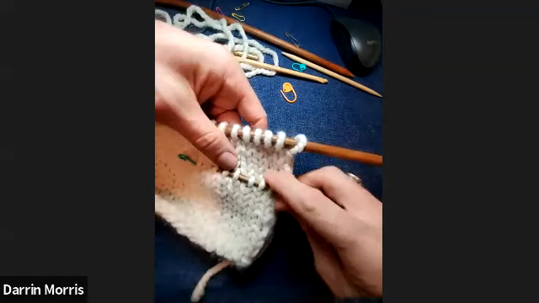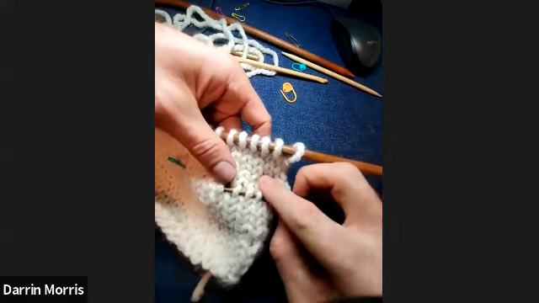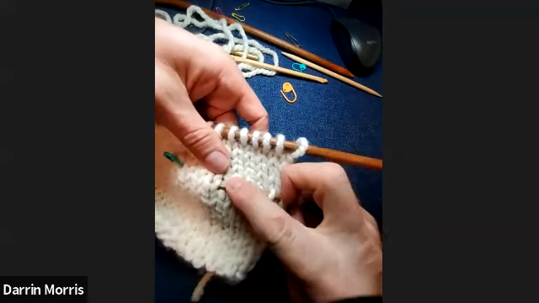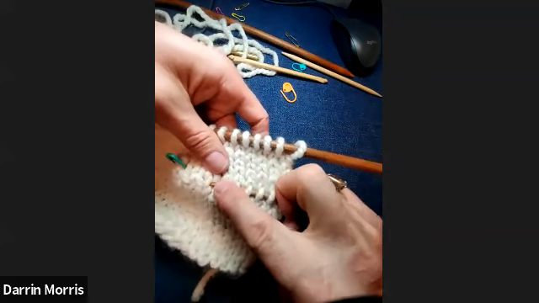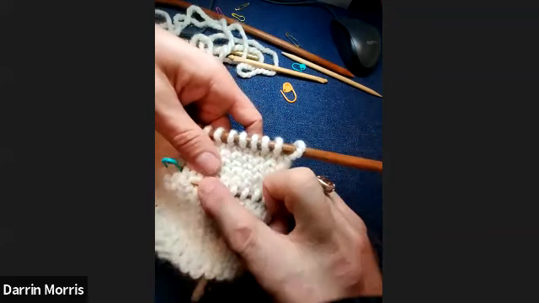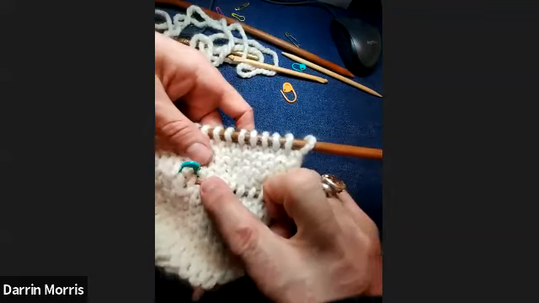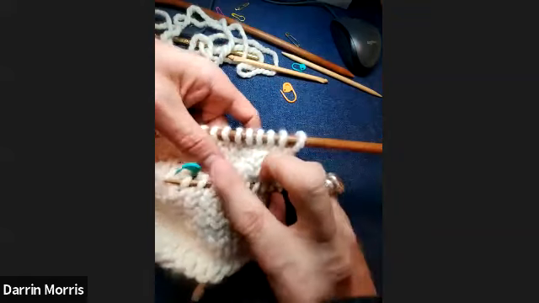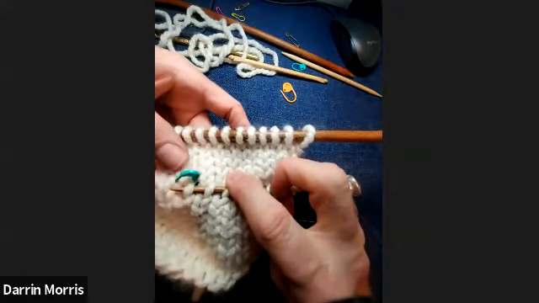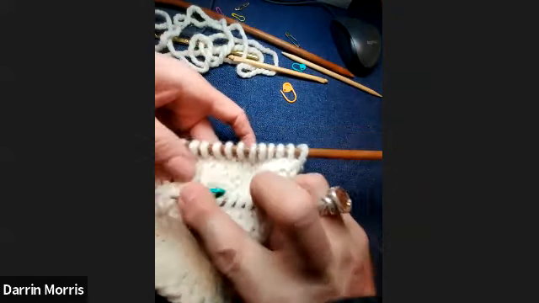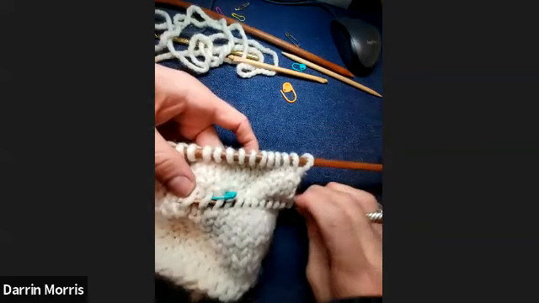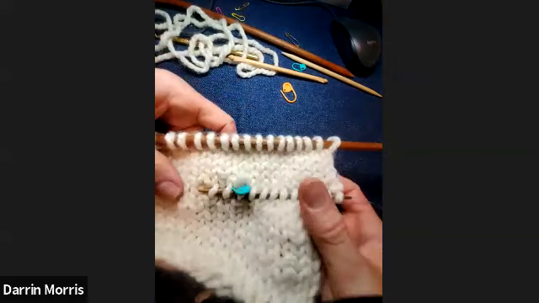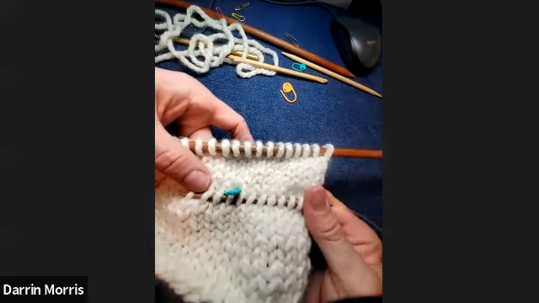That's okay. If you do that, after you rip out your work, you'll probably just have to unknit one or two rows, one stitch at a time. We know how to do that, so that's not so bad. And that way we won't drop any stitches if we're unknitting one stitch at a time and being extra careful, right?